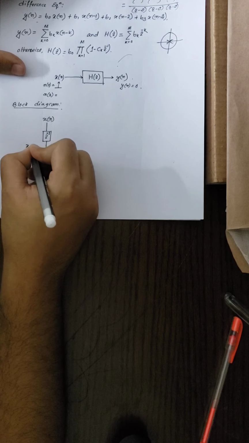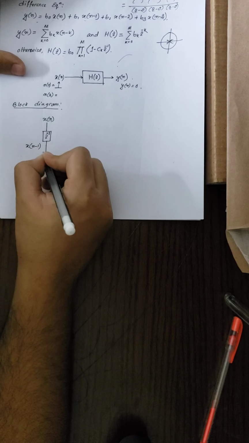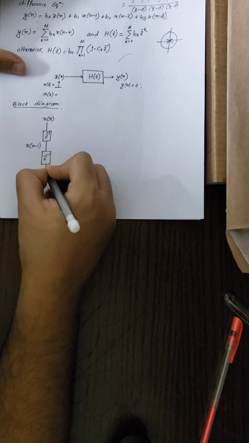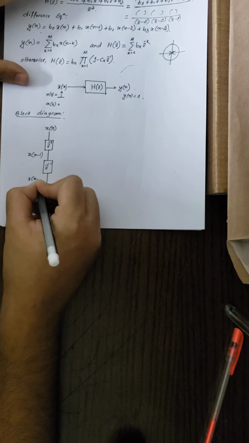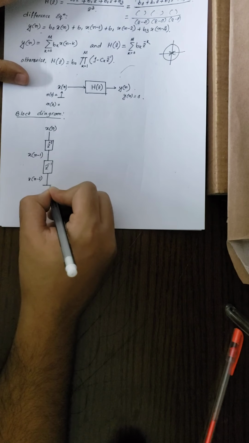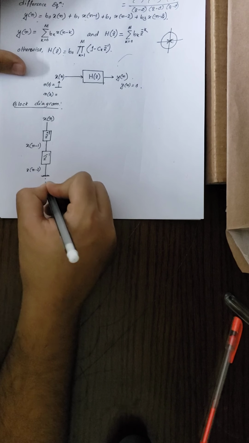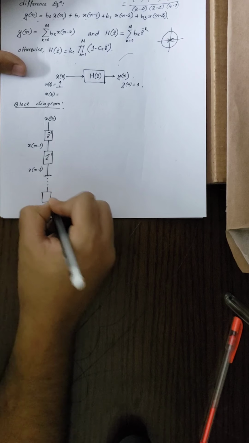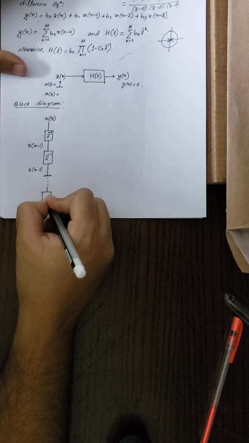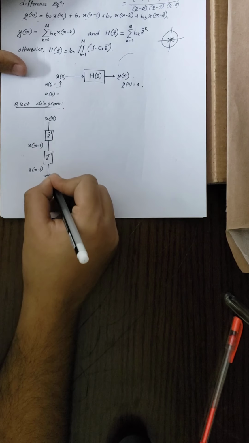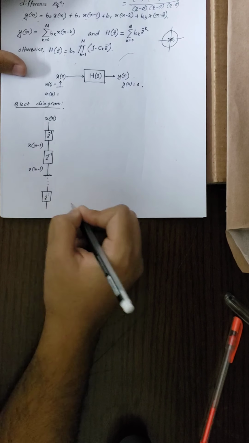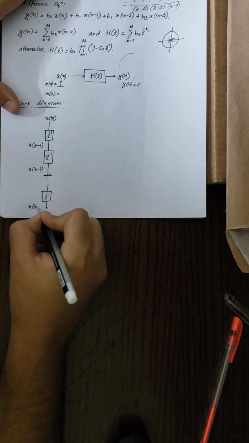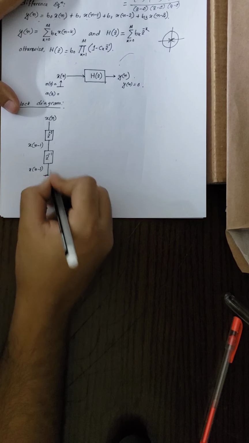At this point the signal will be x of n minus 1, and delaying it again results in x of n minus 2, and so on. For m different delays, the output here will be x of n minus m.